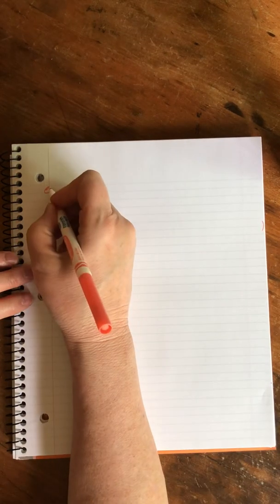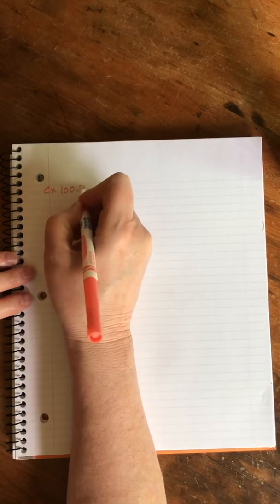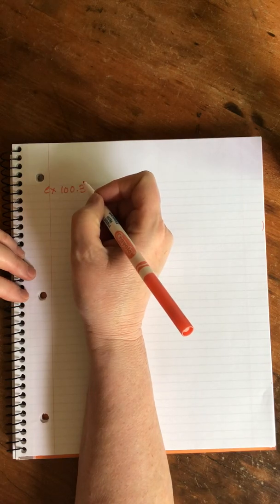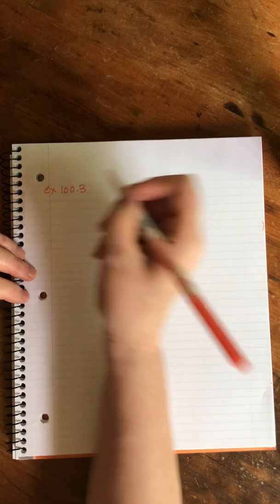Example 100.3. Round to the nearest 100 millionth.